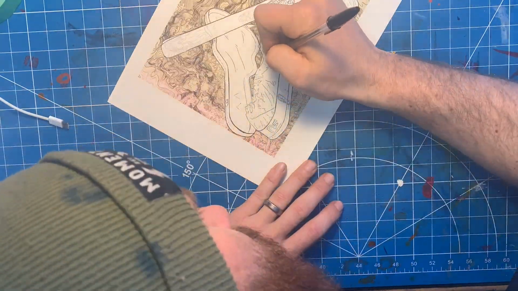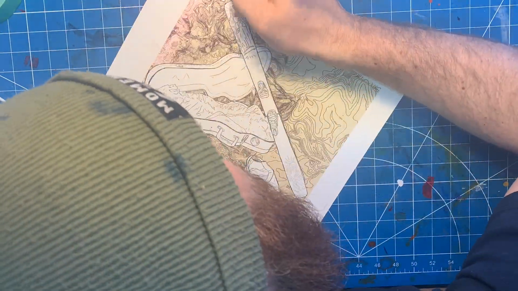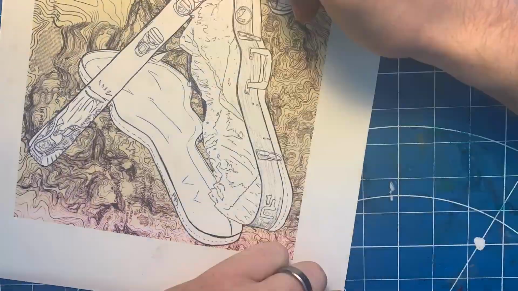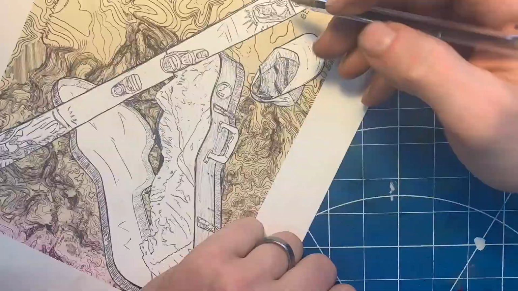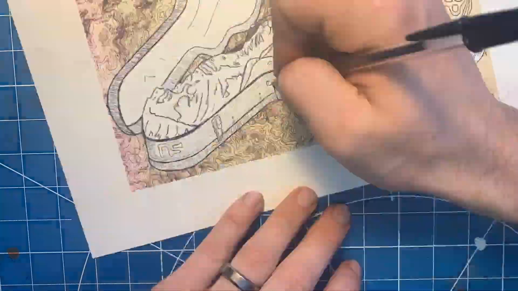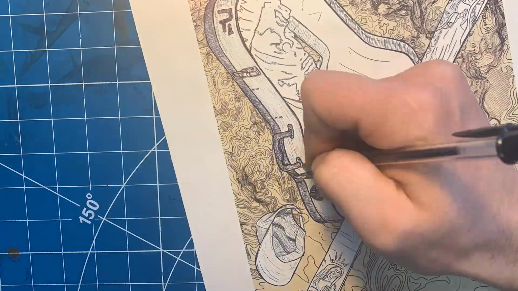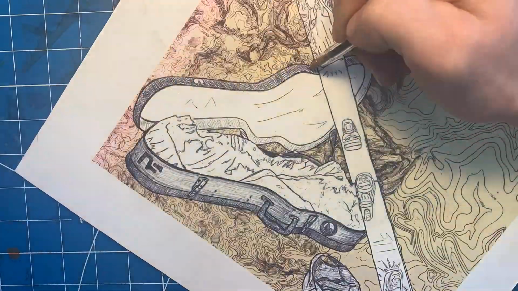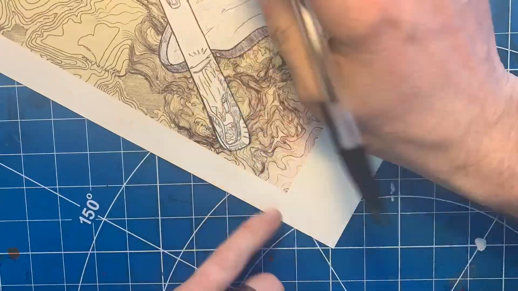I love working with ballpoint pens. They're cheap, everybody's got one, but you can get a great value range out of them, from super light lights to very deep darks, and they're great for building up textures slowly. It's also just really nice to switch it up from my usual routine.